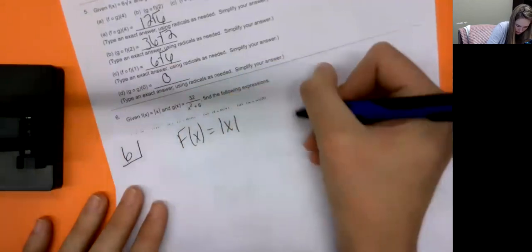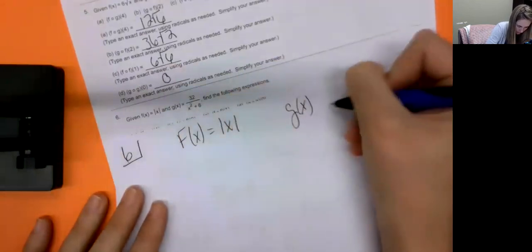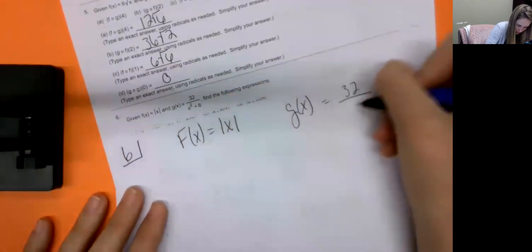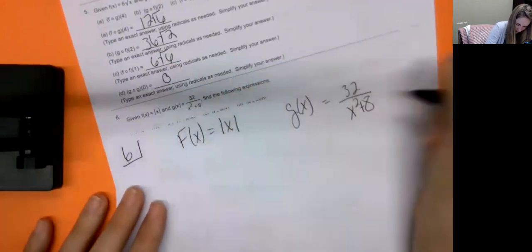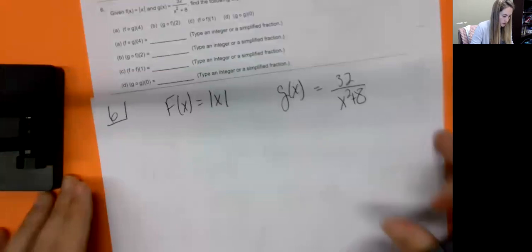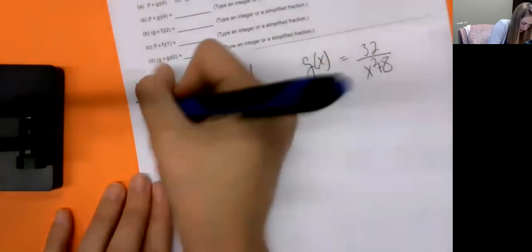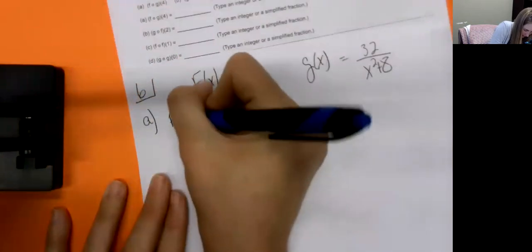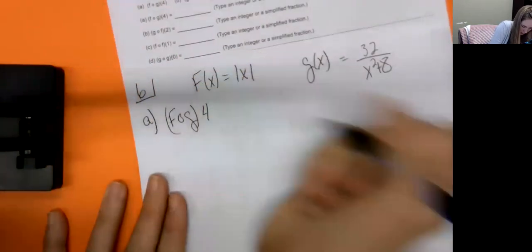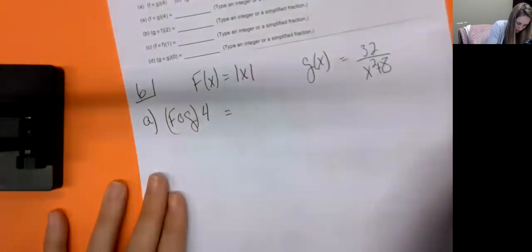Okay, number 6. So our functions on this one, we have our f function is the absolute value of x. G function is 32 divided by x squared plus 8. And I guess these are all the same. It's the composite of f and g, okay, here we go. So we have f of g of 4. First we're going to substitute 4 into our g function.